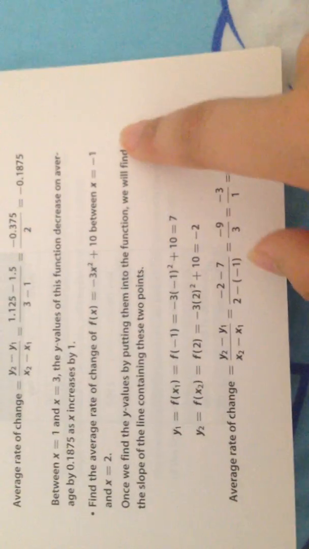You can usually tell which one is x1 or which one is x2 by which one comes first. They told you this one came first, so it's this one, and then this one's second. Usually that's how they'll put it.